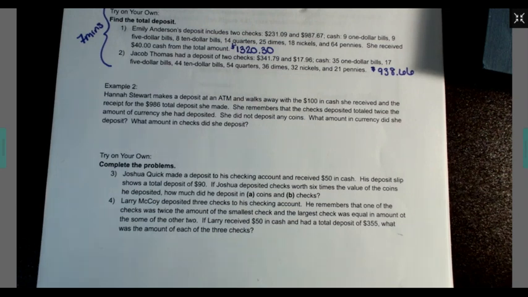Example number 2. Hannah Stewart makes a deposit at an ATM and walks away with $100 in cash. She received in the receipt for the $986 total deposit she made. She remembers that the checks deposited totaled twice the amount of currency she deposited. She did not deposit any coins. What amount in currency did she deposit? And what amount in checks did she deposit?